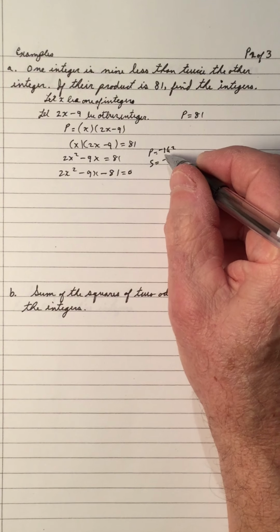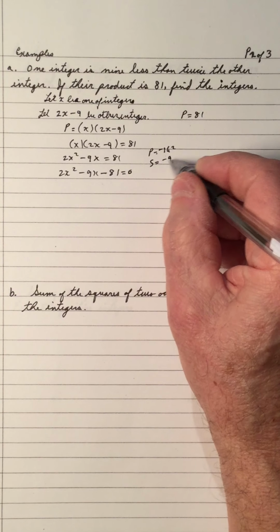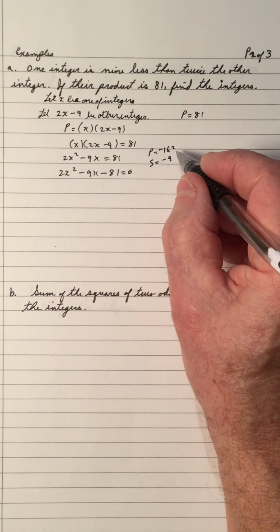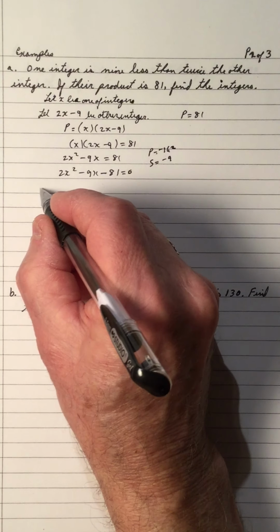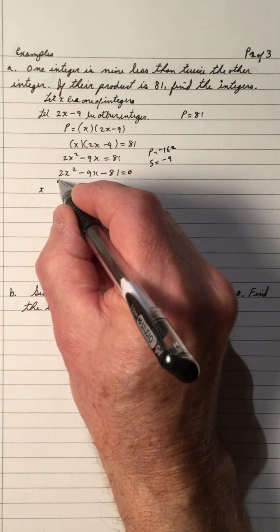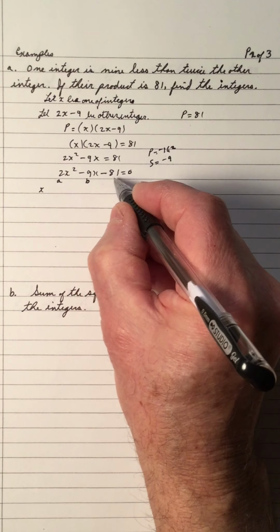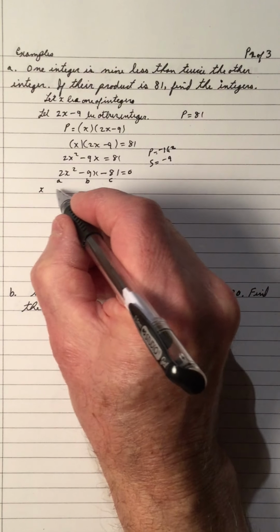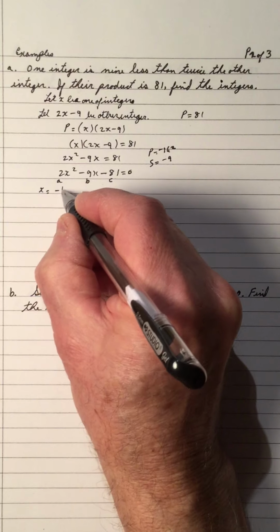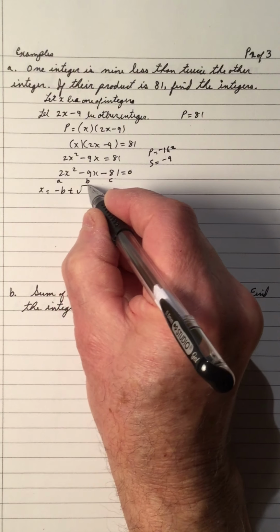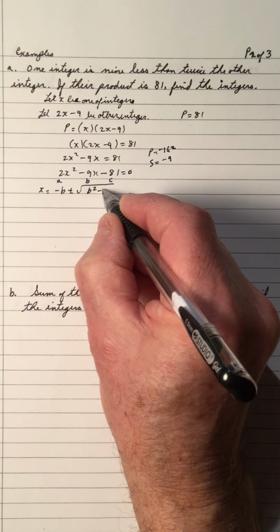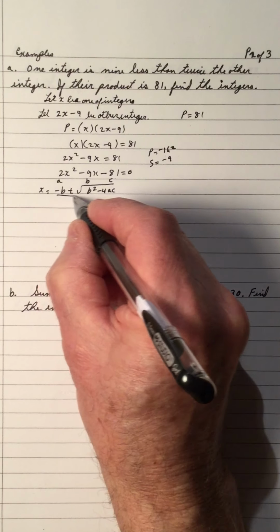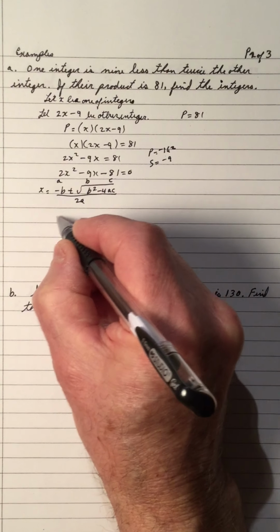You might find that trying to find all those factors to work this out might be a little bit more difficult. So what I do is go to the quadratic formula. A is 2, B is negative 9, C is negative 81. So x equals negative b plus or minus the square root of b squared minus 4ac, all over 2a.